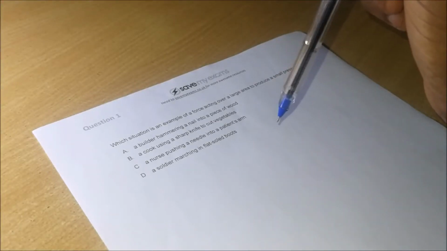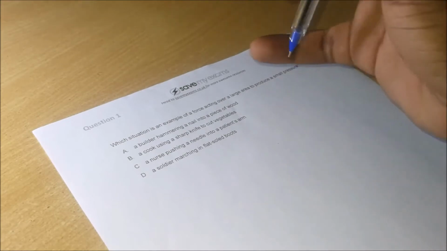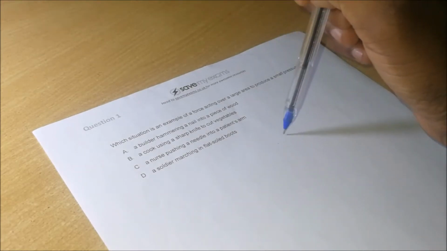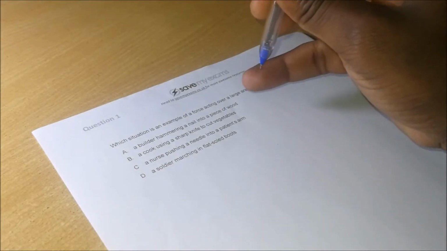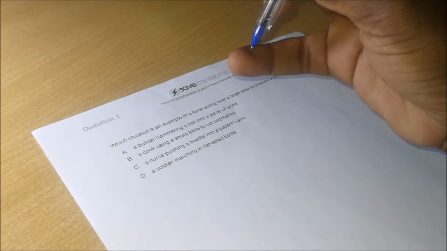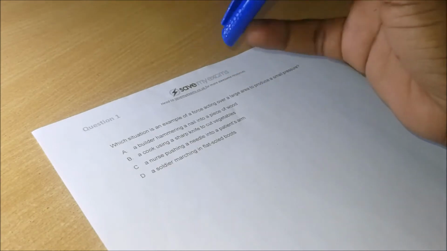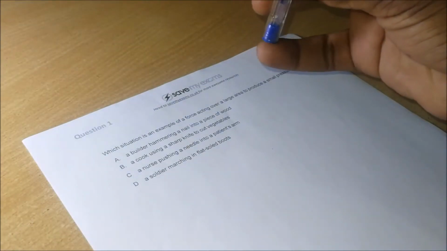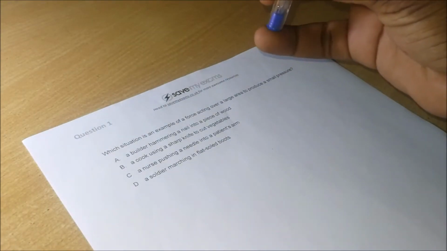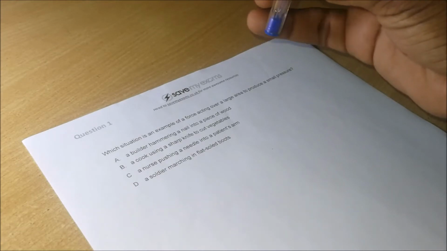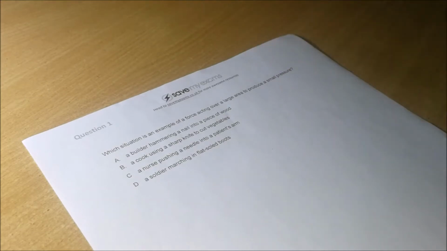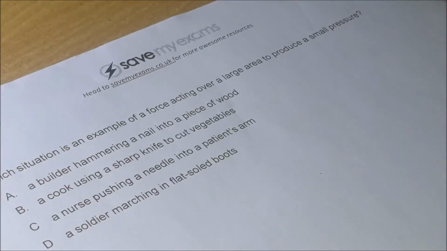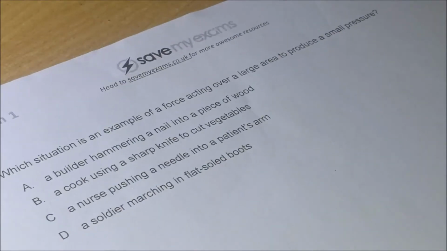For example, if I pierce a needle into your skin like that, this sharp point will pain because the area of contact between the needle and your skin is small, and as such it exerts a very high pressure. However, if I used the other side of the pen and I tried to pierce using this blank end, I won't feel any pain because the surface area of contact between this part and my skin right here is big, and so the pressure will be low as a result of that increased surface area. So when we compare this to that, the situation is an example of a force acting over a large area to produce a small pressure.